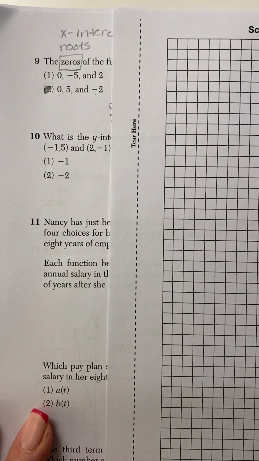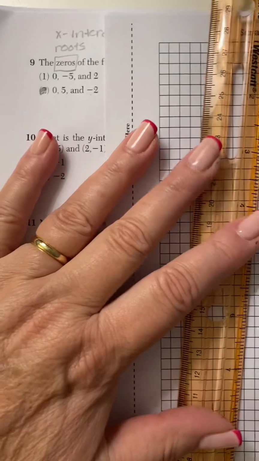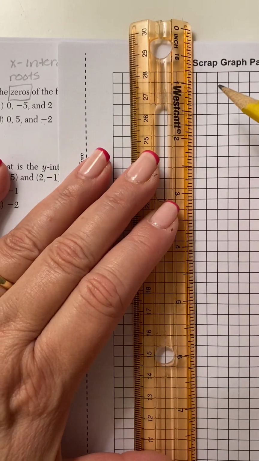So the first thing I'm going to do is take my ruler and sketch a little tiny XY axis.